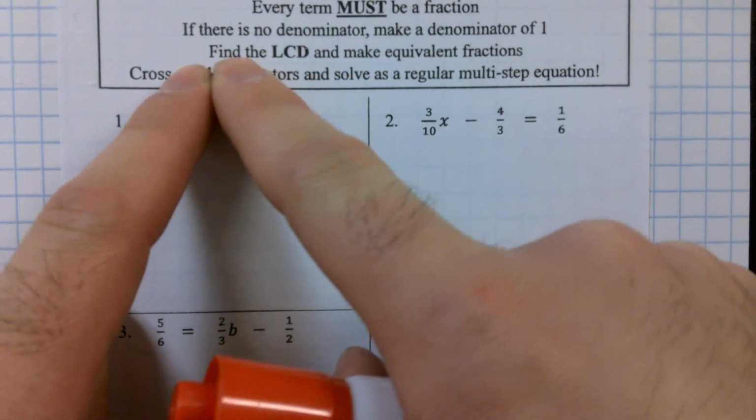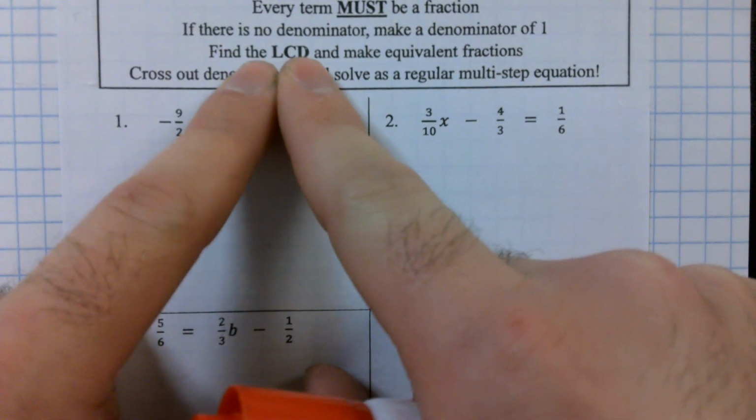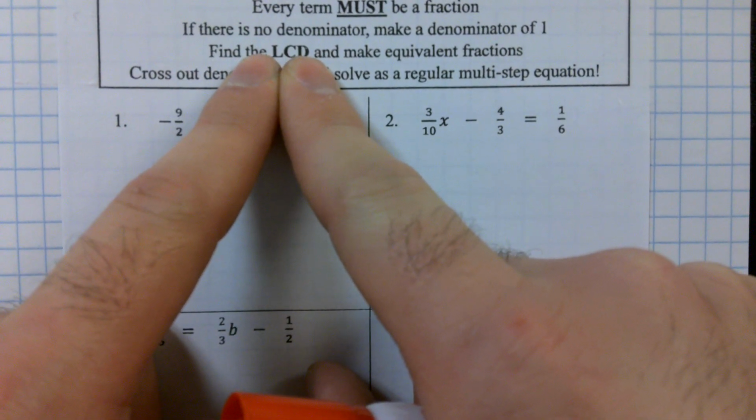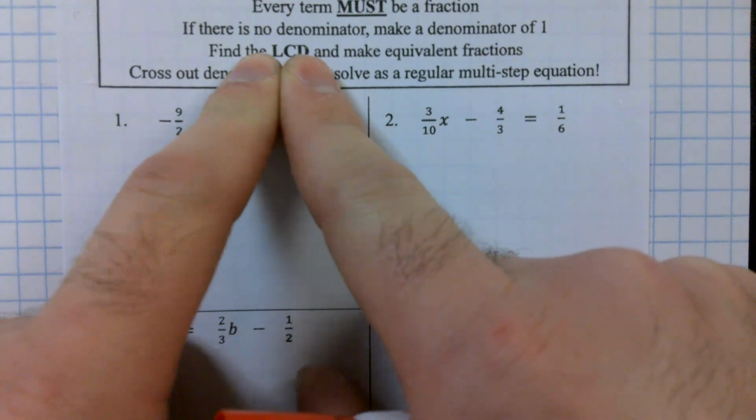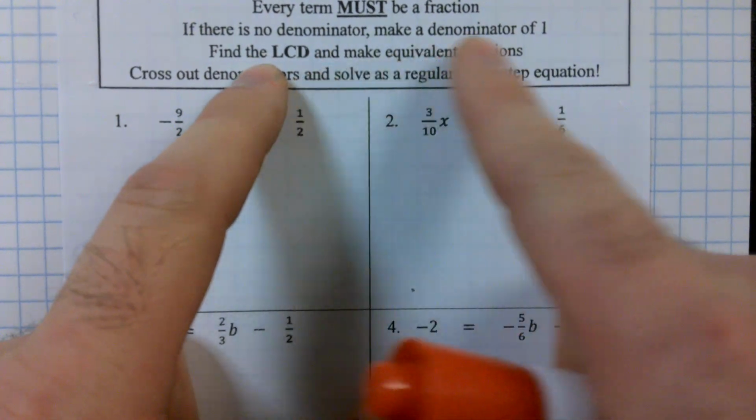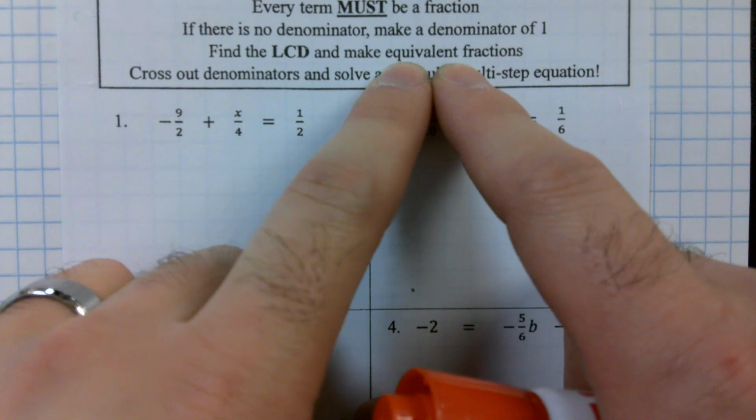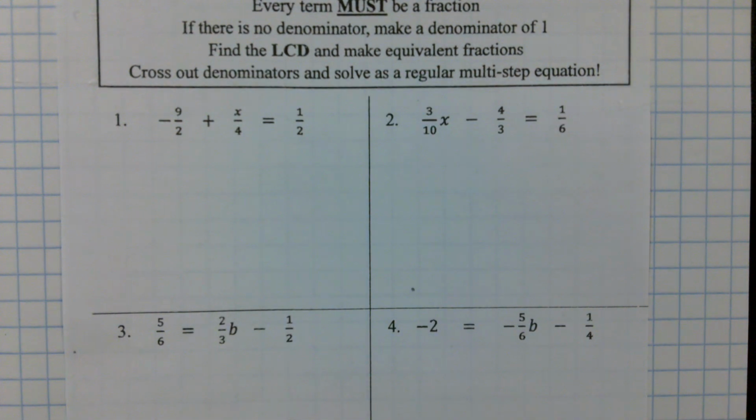Before we start, we have to find the LCD, which stands for what again? Lowest or least common denominator. We're going to make equivalent fractions, right? If I had 1 over 2, what's an equivalent fraction to 1 over 2? Yeah, Alex? 2 over 4. What's another one? 3 over 6. 4 over 8, we can go on forever, right?